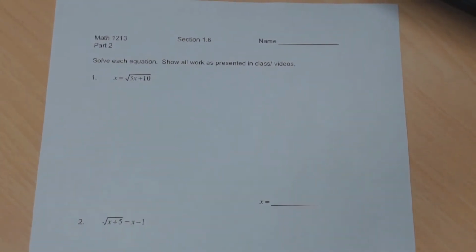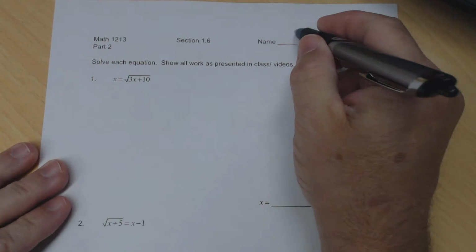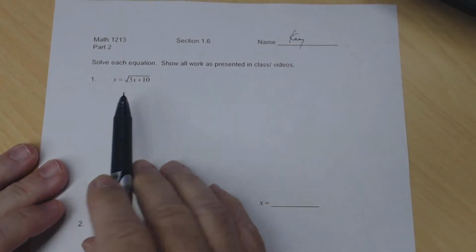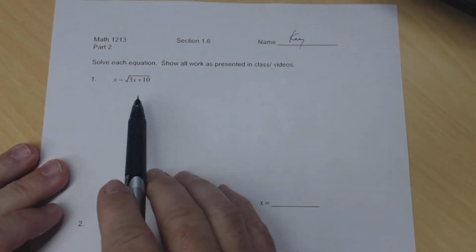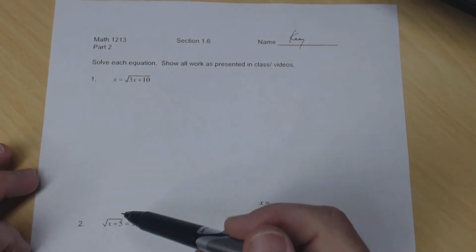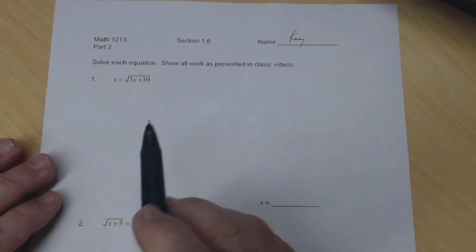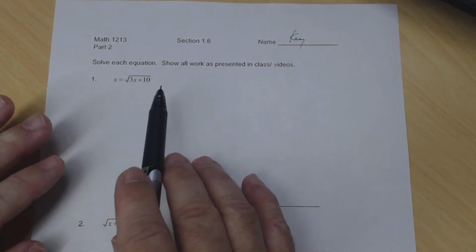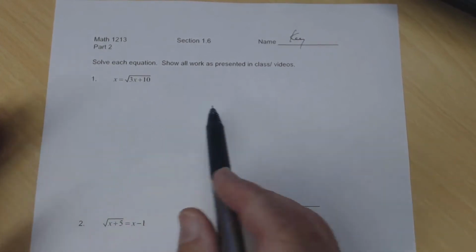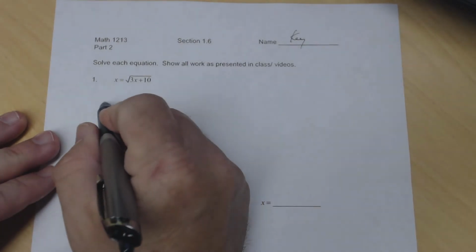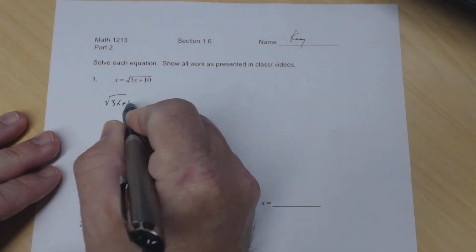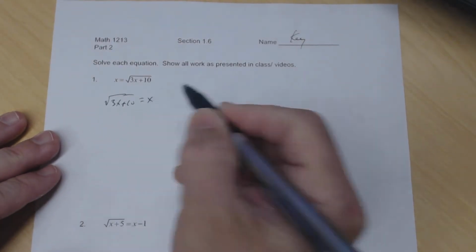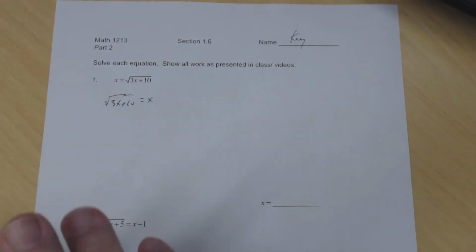Okay, so this is the key to section 1.6, part 2, and in this case you're dealing with radical equations, and so these are going to be square root radical equations. Now, I'm going to go ahead and transpose these sides. So x equals square root of 3x plus 10 is the same thing as saying square root of 3x plus 10 equals x. You can leave it like this if you want to.